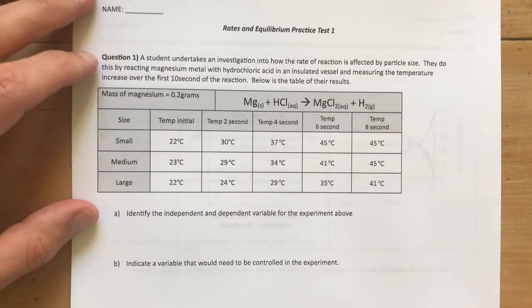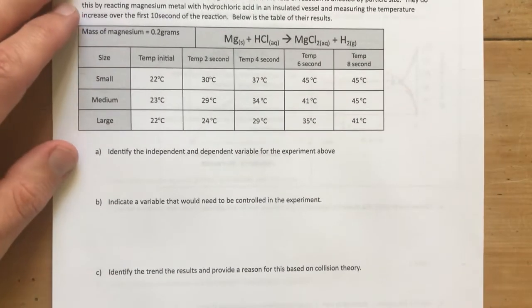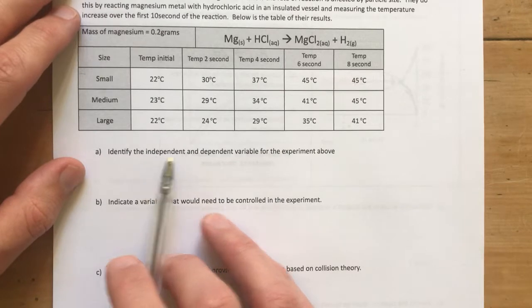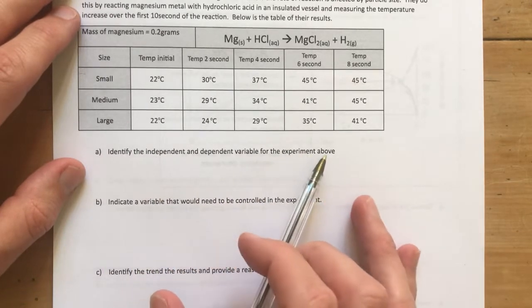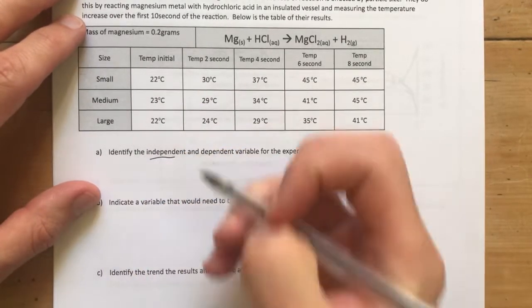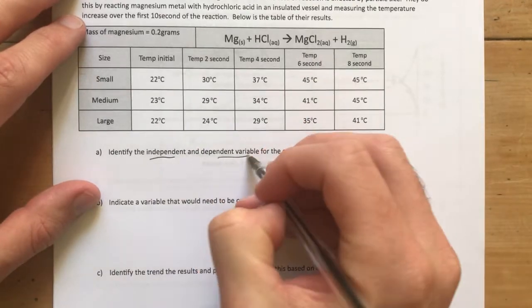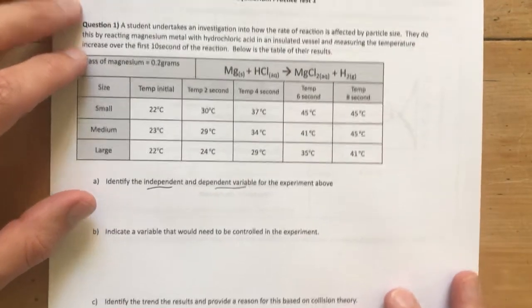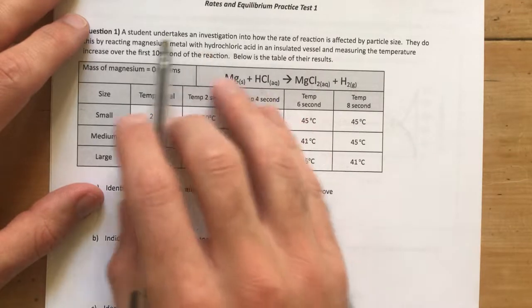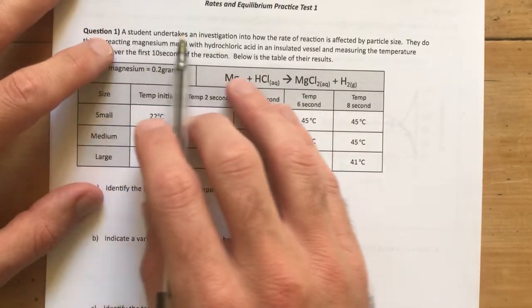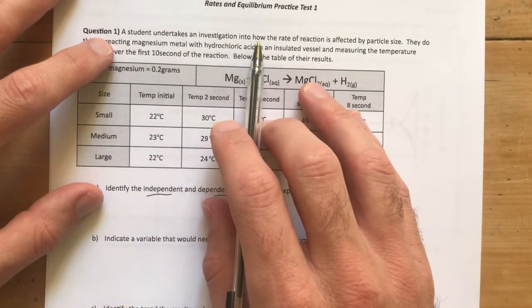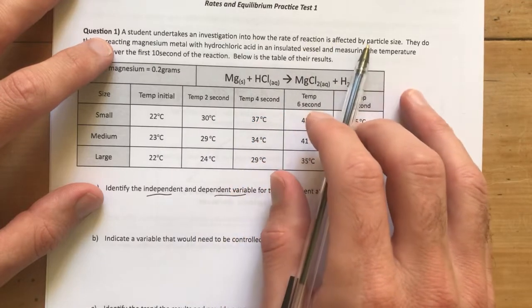So let's have a look at our questions and work out what's going to happen and how to answer these. Identify the independent and dependent variable for the experiment above. Okay, so the independent variable is what we are changing, and the dependent variable is what we are measuring. So if I go back to the experiment here, you can see that our investigation is about how the rate of reaction is affected by particle size.